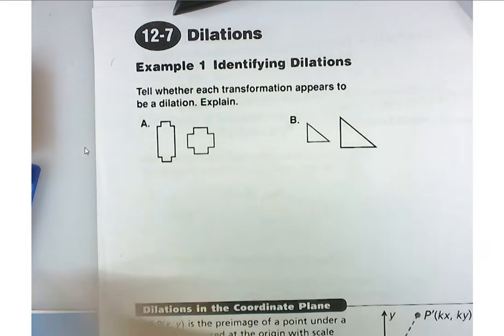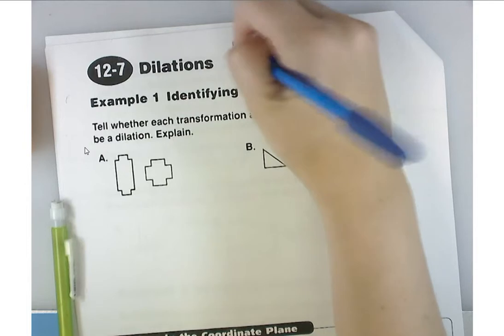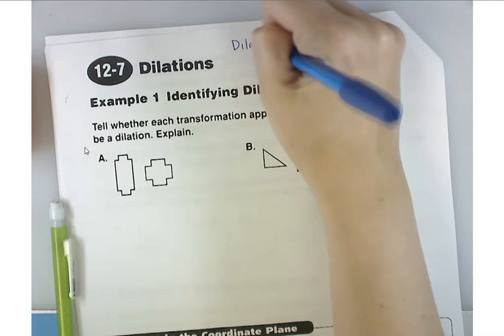Section we're going to do is 12.7, and 12.7 is all about dilations. Okay? And first let's define a dilation. We're just going to do that right up here. So a dilation. Have you guys heard of a dilation before?